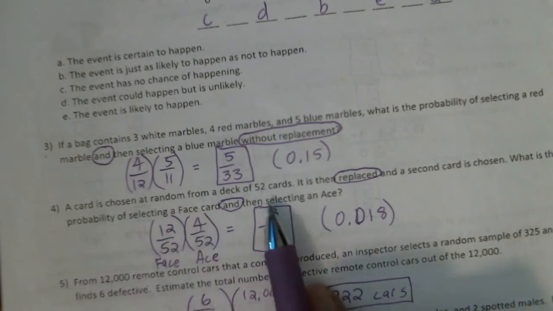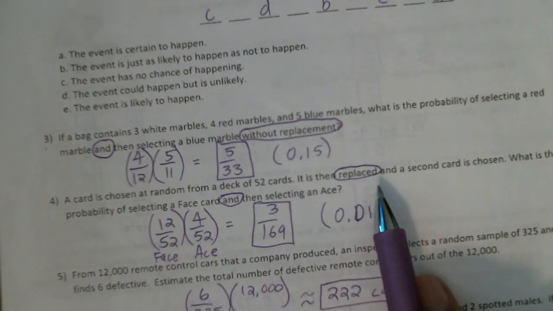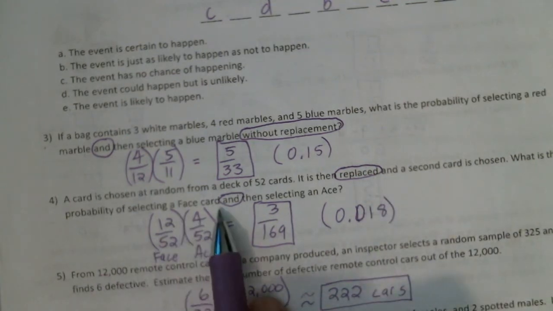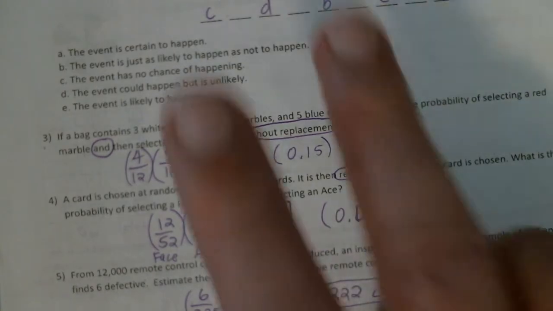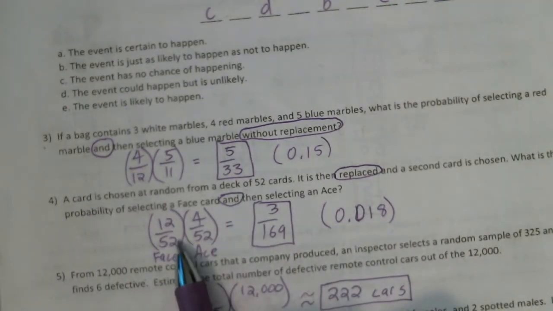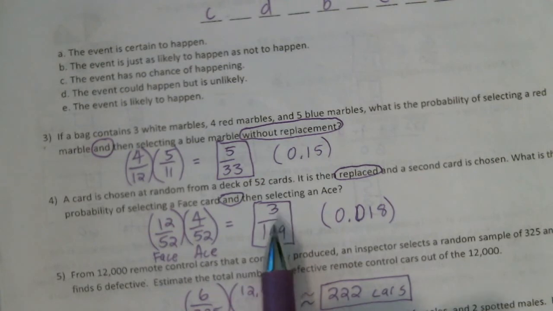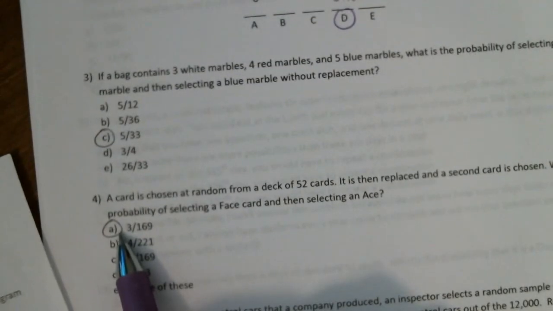All right, next one here, cards chosen at random from a deck. It is then replaced. So if I put it back, the denominator does not change. A second card is chosen. What is the probability of selecting a face card and selecting an ace? So that's 2 different events. The chances of pulling a face card out, there are 12 face cards. There are 4 jacks, 4 queens, and 4 kings. Those are the cards that have a face on them. And then I'm going to put it back, and the chance of selecting an ace is 4. There are 4 aces out of the deck, but the denominator does not change. I see the word and, so I'll multiply. That gives me 3 over 169, which was letter A for number 4 on your quiz.